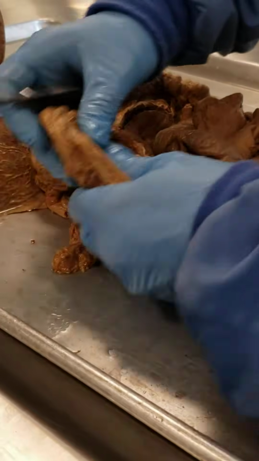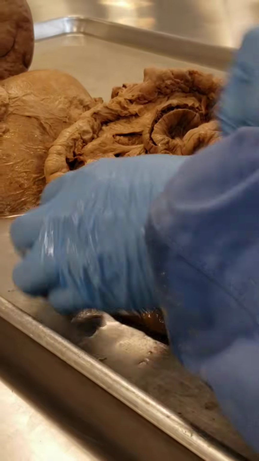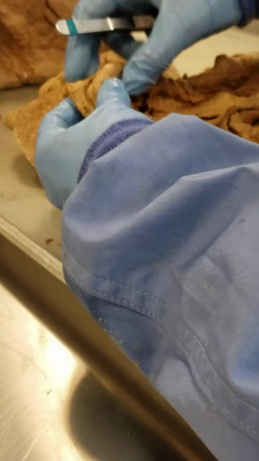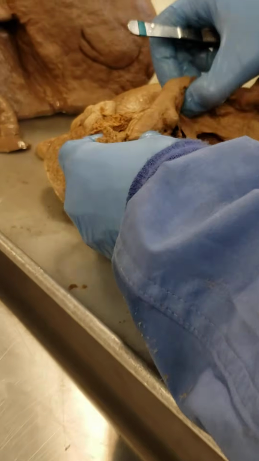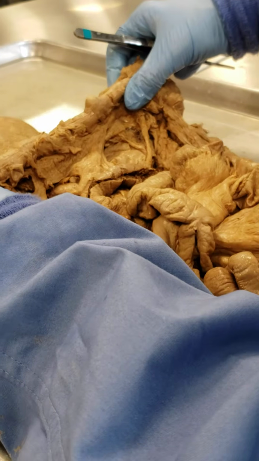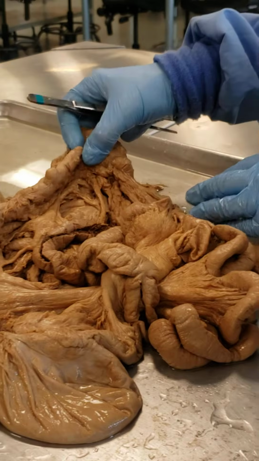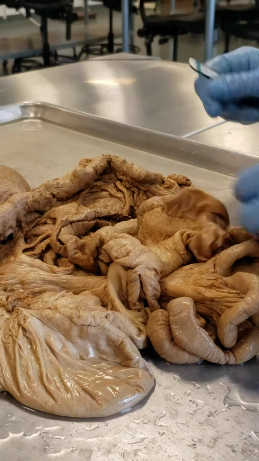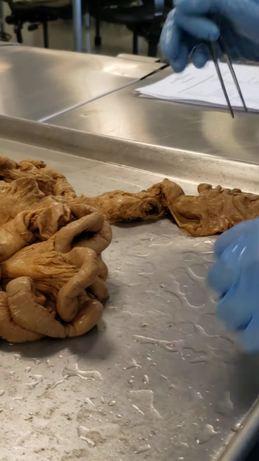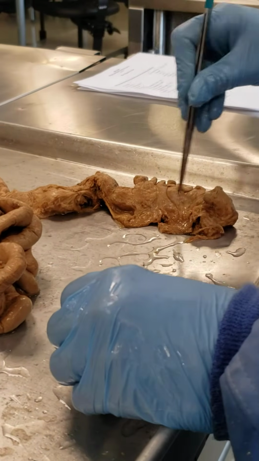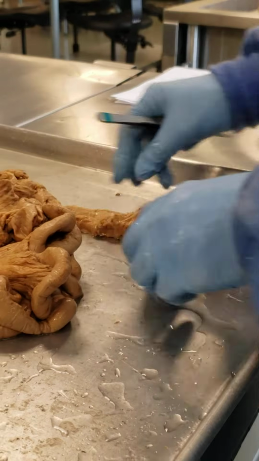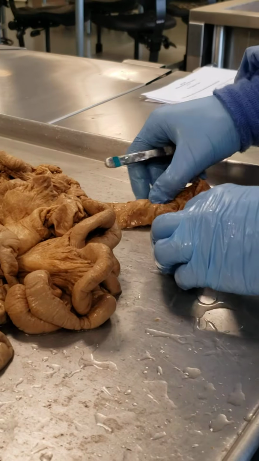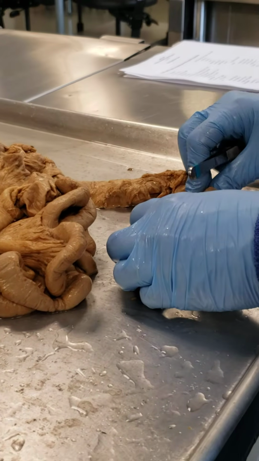Then I have my ascending colon, my right colic flexure, my transverse colon, the left colic flexure, and this would be the descending colon right here, and of course, here is my sigmoid colon, okay? So right over here, here's my S-shaped region of the colon, my sigmoid colon, all right?